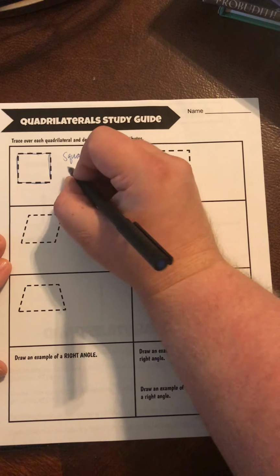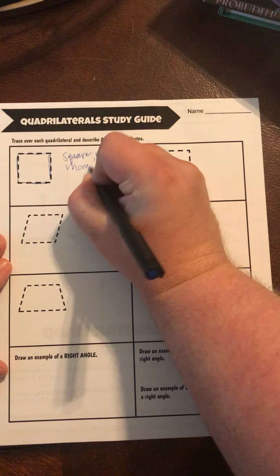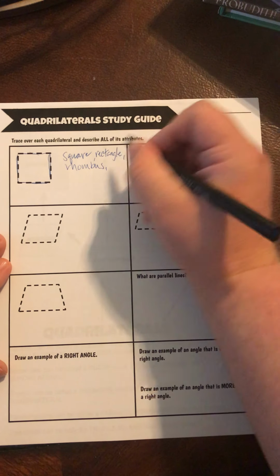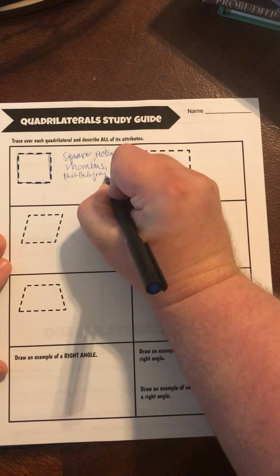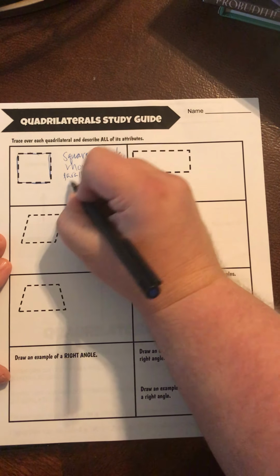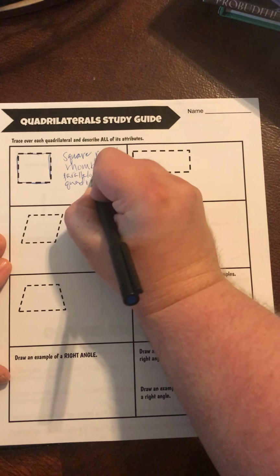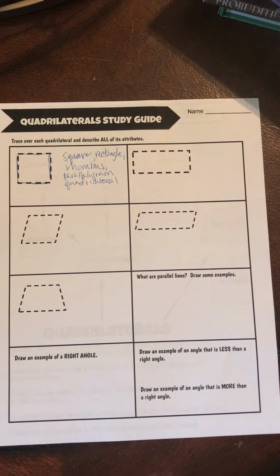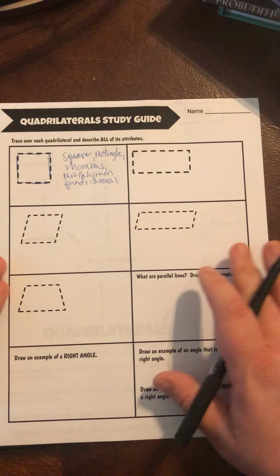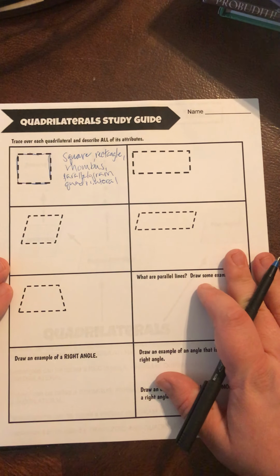I can also call this a rhombus. I can also call this a parallelogram. And finally, I can call it a quadrilateral. So, a square really has a lot of names. I can call it a square, a rectangle, a rhombus, a parallelogram, and a quadrilateral. Okay? Now, let's list the attributes for this square.